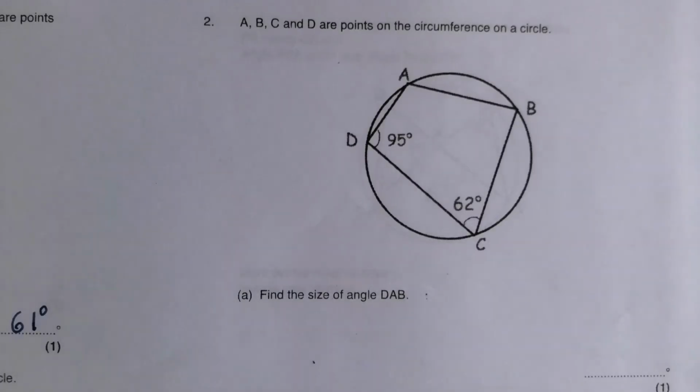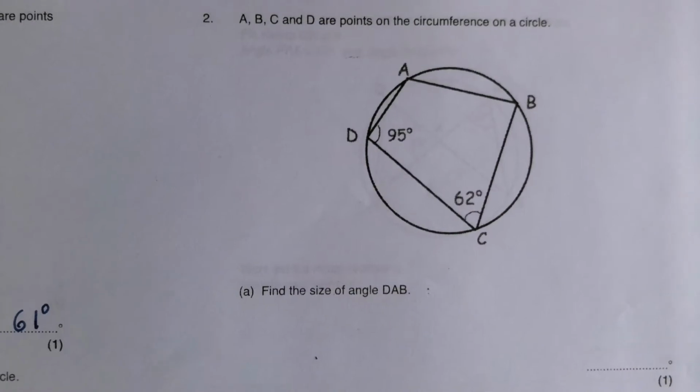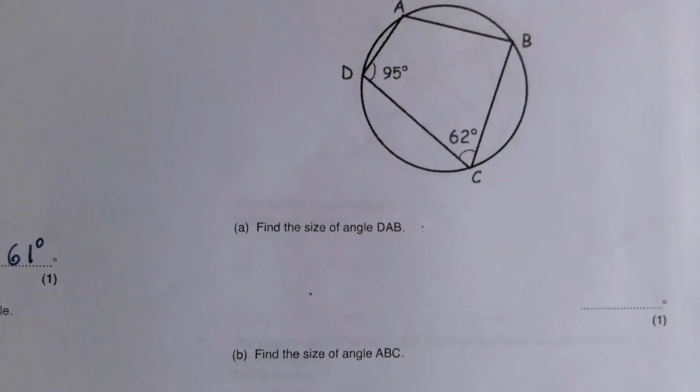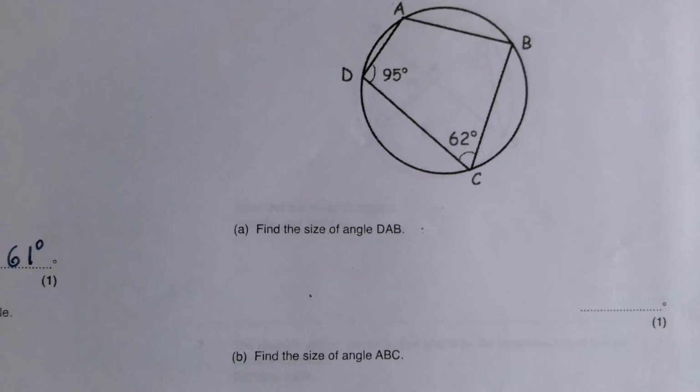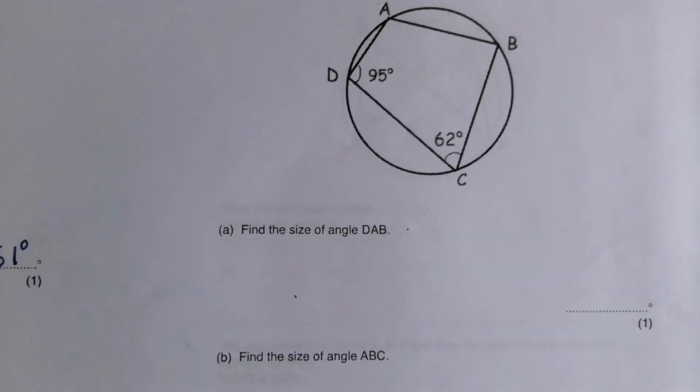On to question 2. The sentences at the top, sometimes they're worth paying attention to, but I would, when you're looking at circle theorems, just have a look and you know what you're looking at. That helps to keep things a bit simpler. Pause the video, give it a go.